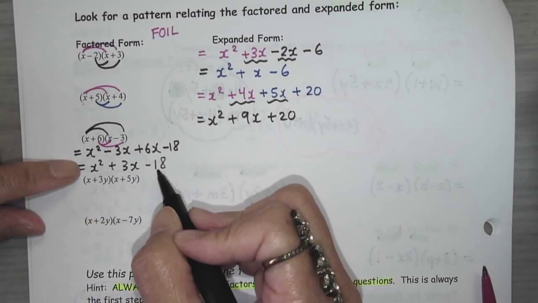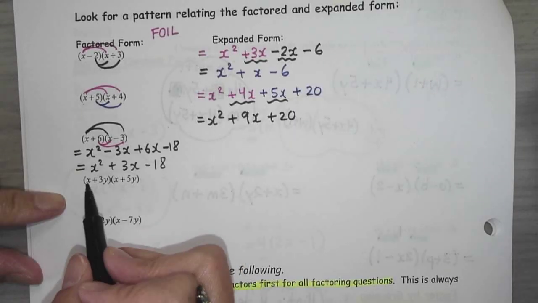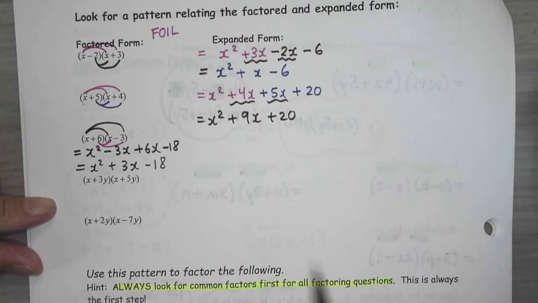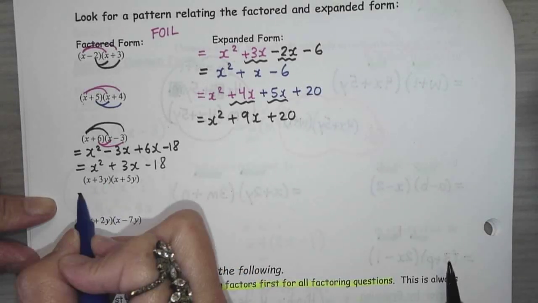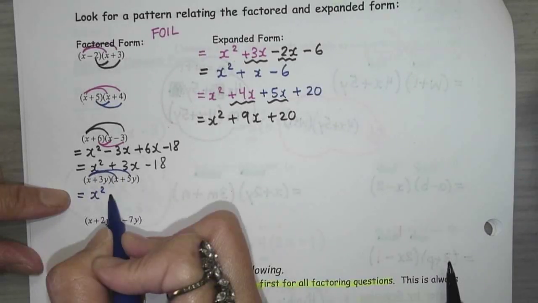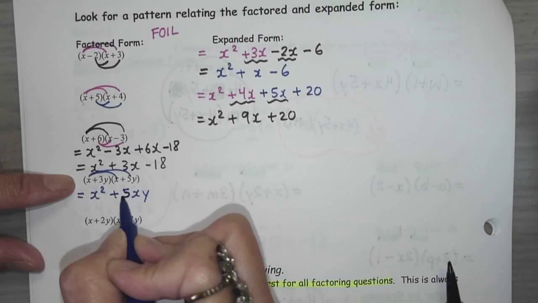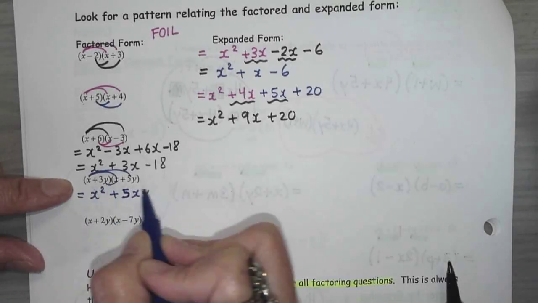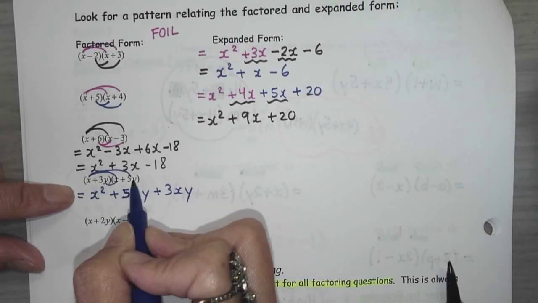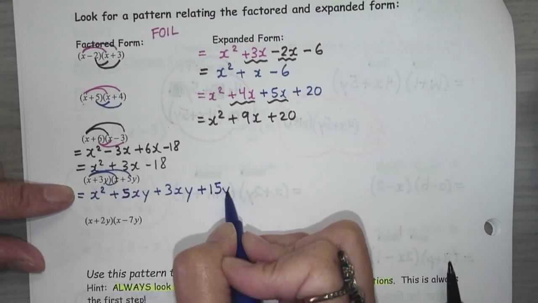so now we're going from here back to factored form, going back and forth. What happens if there's x's and y's mixed up? As long as they're a matching set like this, it still works the same. So we're going to say first times first, so the first one is x squared. Then we do the outside one, so it'll be 5, and it's xy. So we take both of those two variables. These two here, we get 3yx, which is xy. And then the last two, 3y times 5y, is 15y squared.